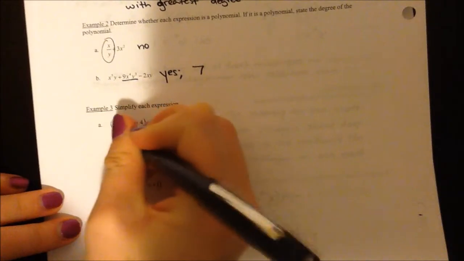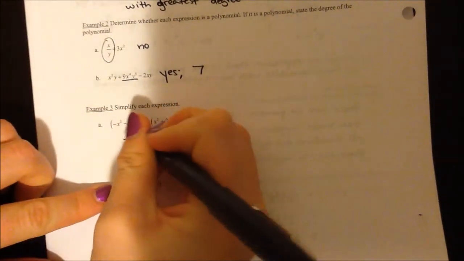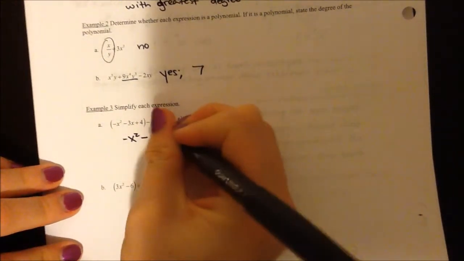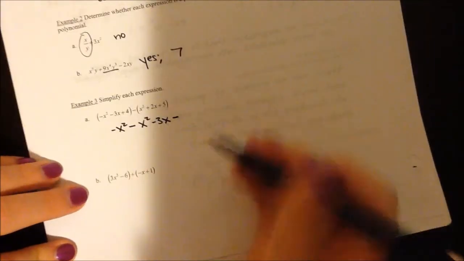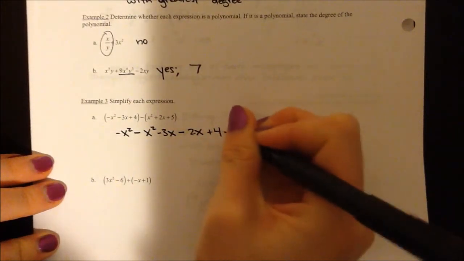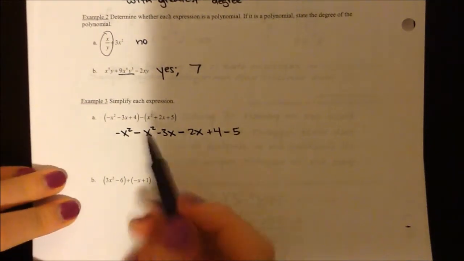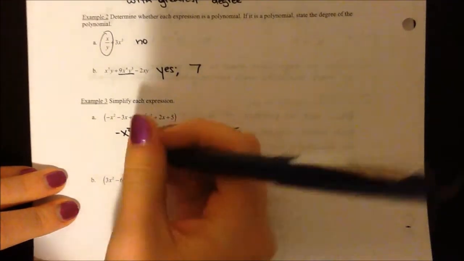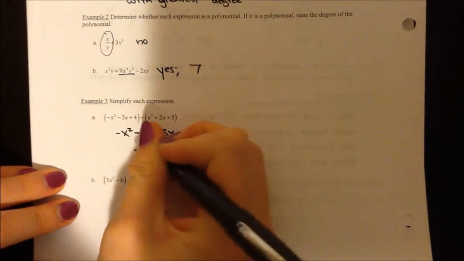So I'm going to write out all the steps once. Here's a negative x squared, and then minus this x squared. Then over here I have a negative 3x minus positive 2x. Back over here I have a positive 4, and then minus 5. So combine up all of our like terms. These two are both x squared, so I combine up the coefficients. Negative 1 gives me negative 2x squared.